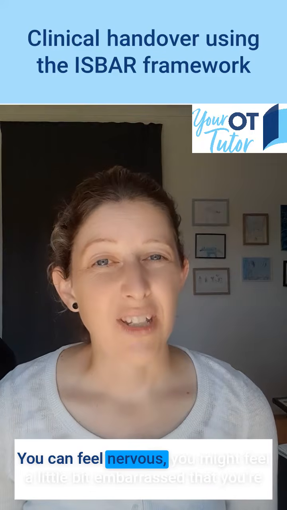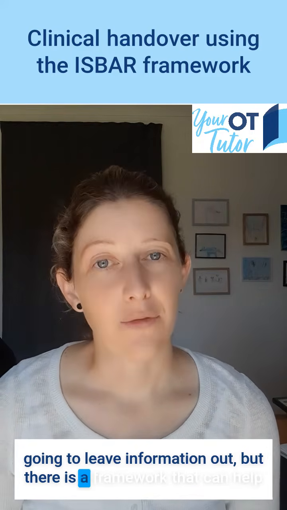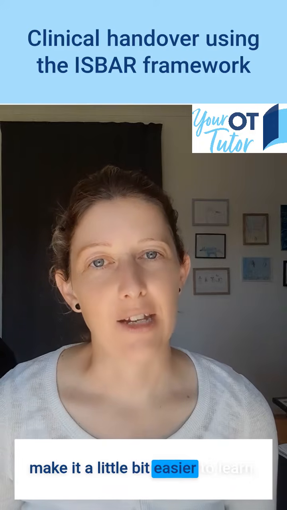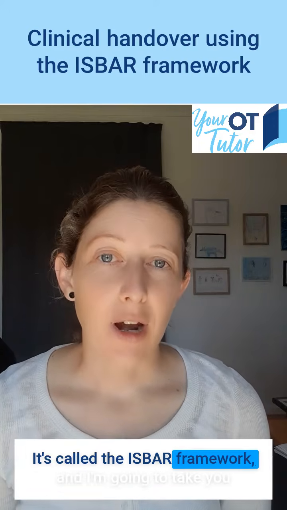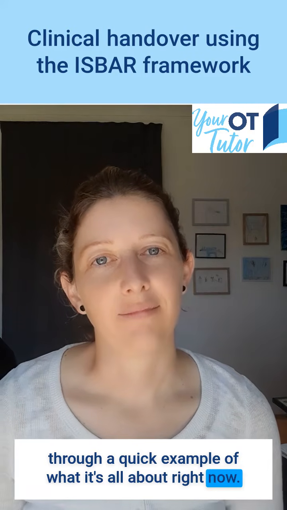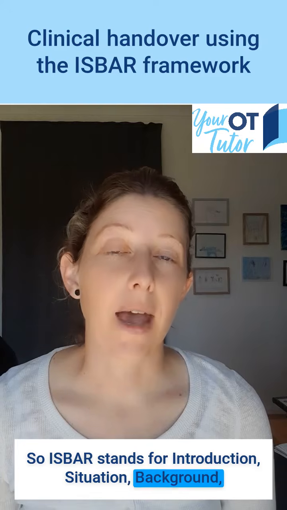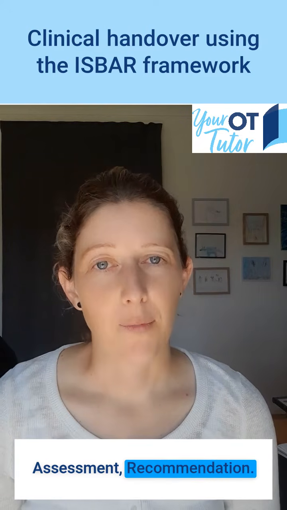You can feel nervous, you might feel a little bit embarrassed that you're going to leave information out, but there is a framework that can help make it a little bit easier to learn. It's called the ISBAR framework, and I'm going to take you through a quick example of what it's all about right now. So ISBAR stands for Introduction, Situation, Background, Assessment, Recommendation.